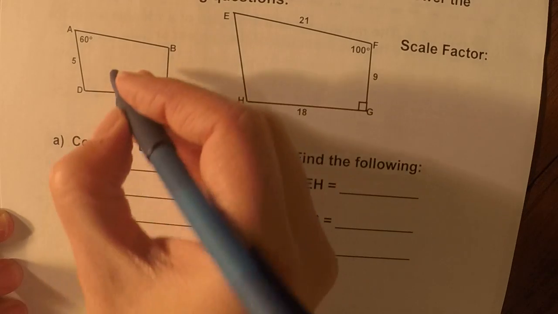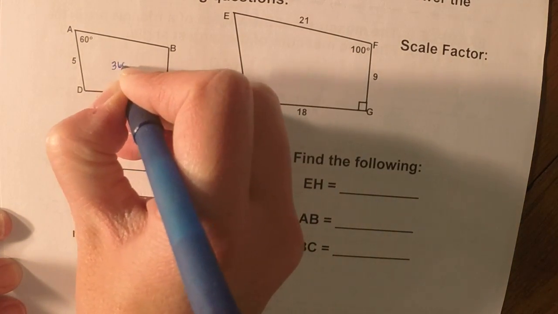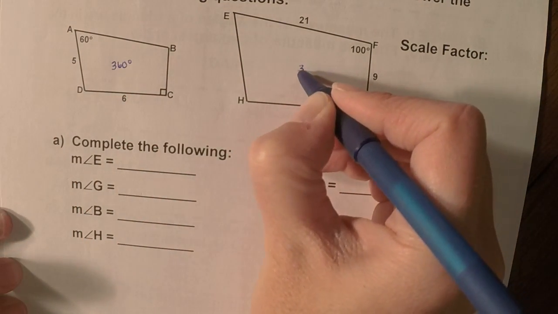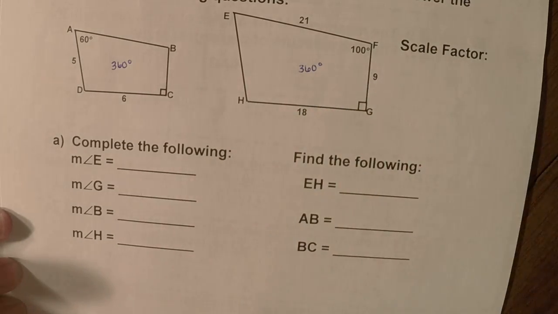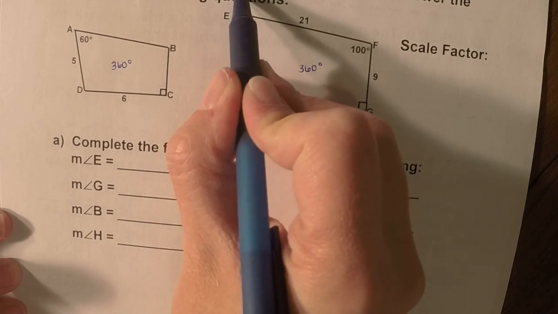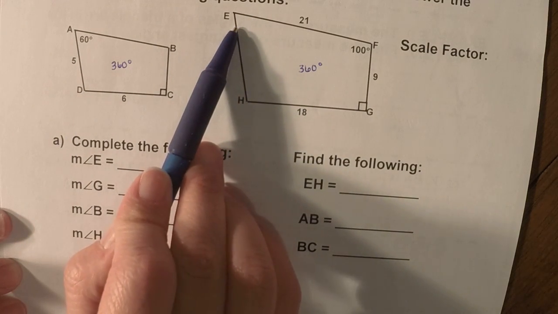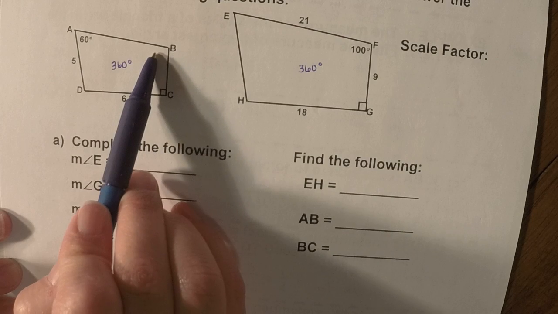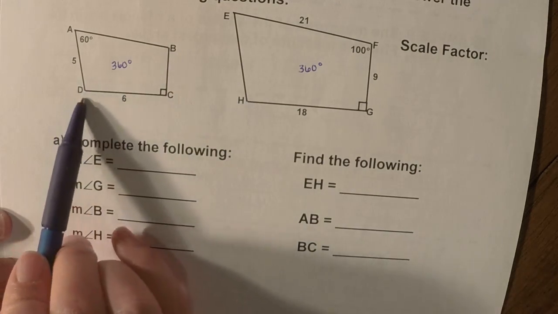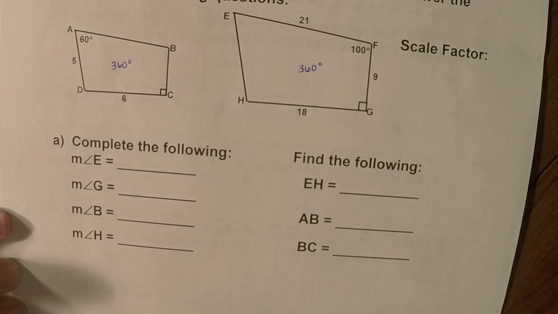I will tell you that the total inside of a 4-sided figure should be 360 degrees. Okay, but since they already told you they were similar, you should know that A and E go together, so you would know what this one is. And then if this is 100, you should know what this one is. So the only ones you've got to find are D and H.